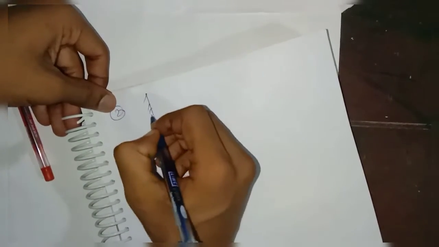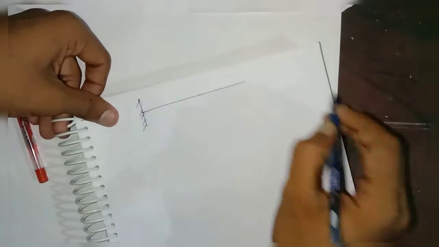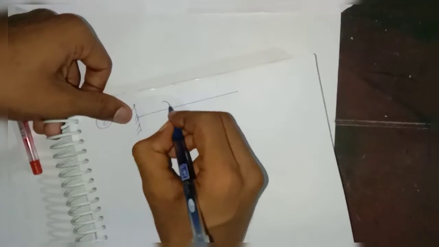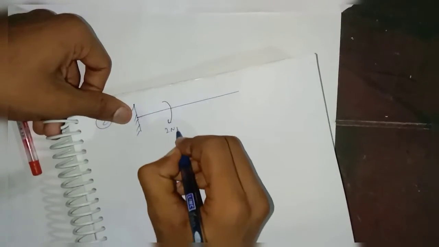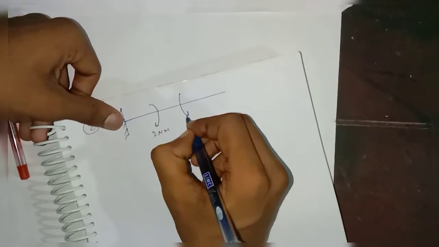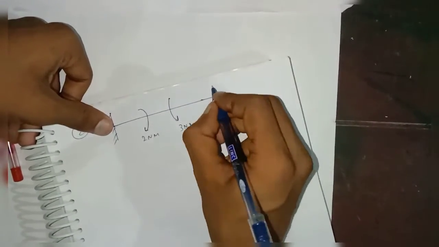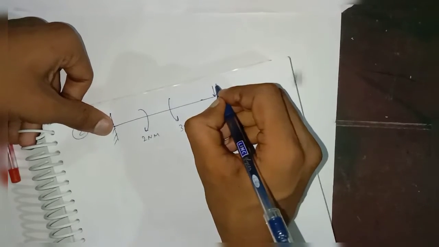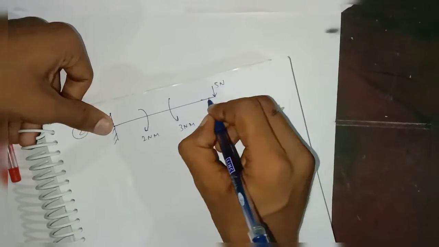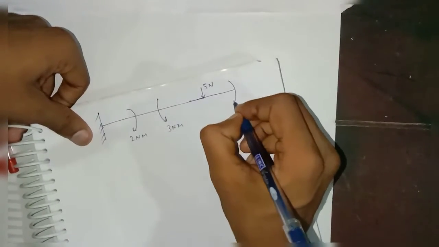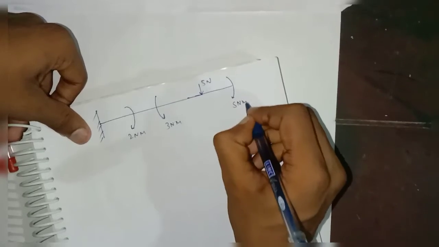Yeah, so I will take another example. Suppose this is your beam, and let's take, suppose this is your moment 2 Newton meter, and this is your moment 3 Newton meter, and suppose I will take one point load here, suppose this is your 5 Newton, and I will take one more moment of 5 Newton meter, okay.